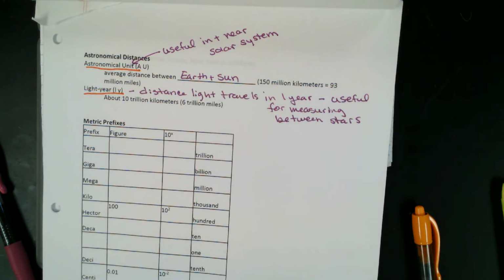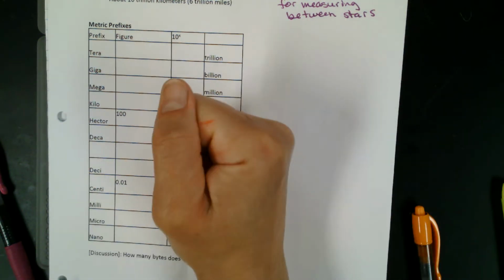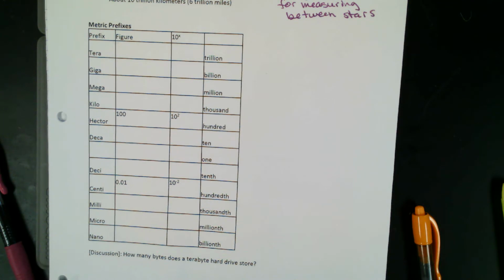Now let's talk a little bit about metric prefixes. We're going to be using metric because this is a non-geology science course. If you take my geology course, you will learn that geology is one of the few sciences that actually sticks with English measurements. But in astronomy, it's only metric. We don't ever use feet, that sort of thing, in astronomy. So getting a little used to metric prefixes is helpful, and metric units in general.